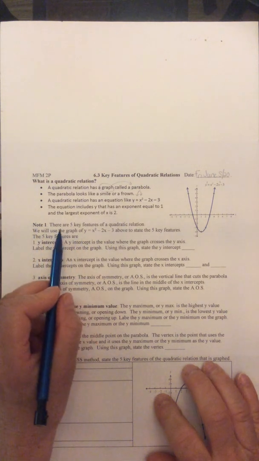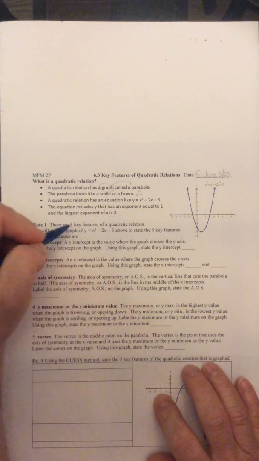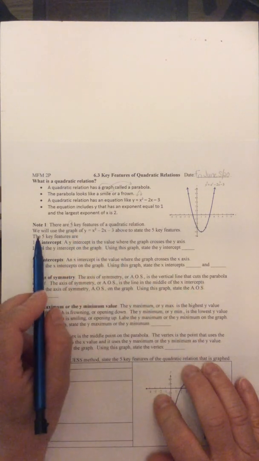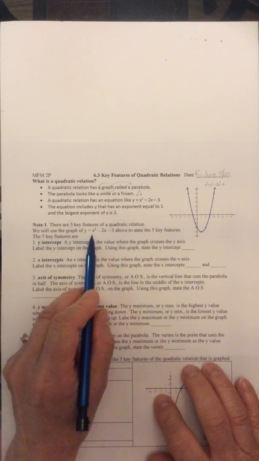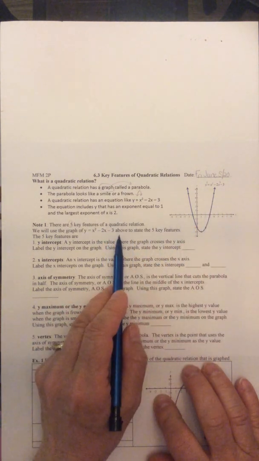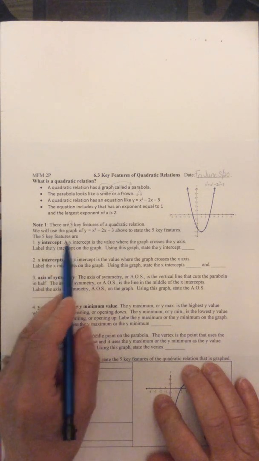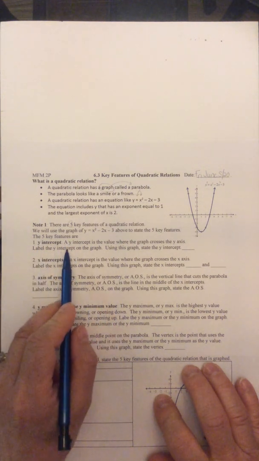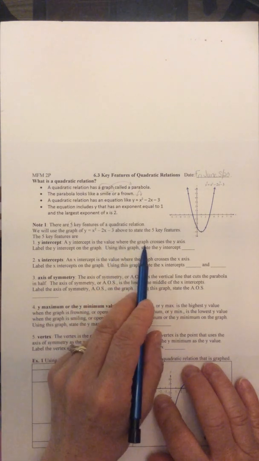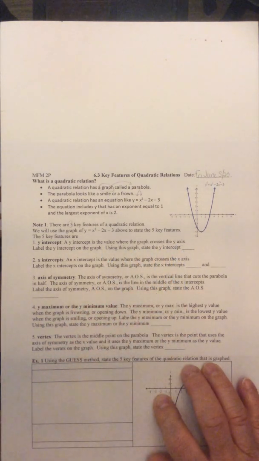Note number 1. There are five key features of a quadratic relation. We will use the graph of y equals x squared minus 2x minus 3, right here, above, to state the 5 key features. The 5 key features are y-intercept. A y-intercept is the y value where the graph crosses the y-axis.